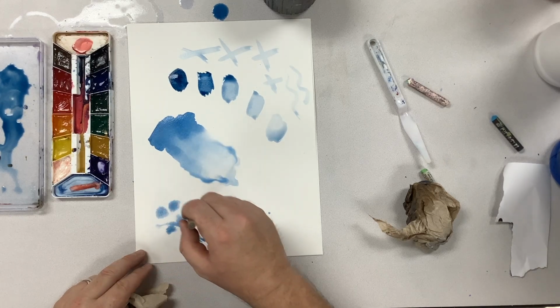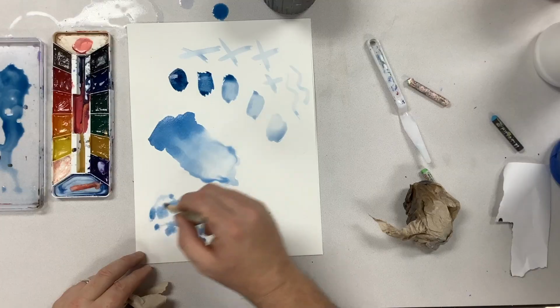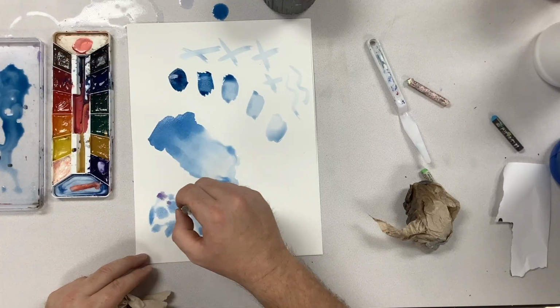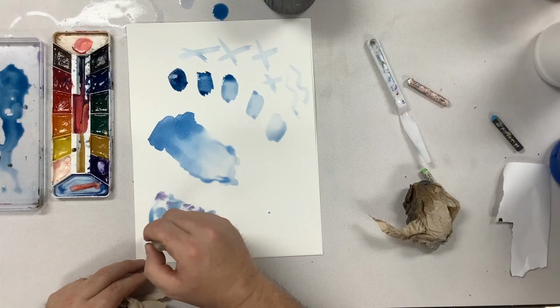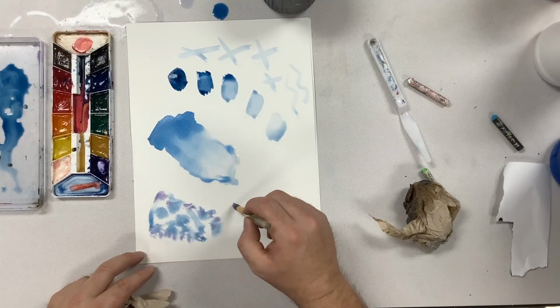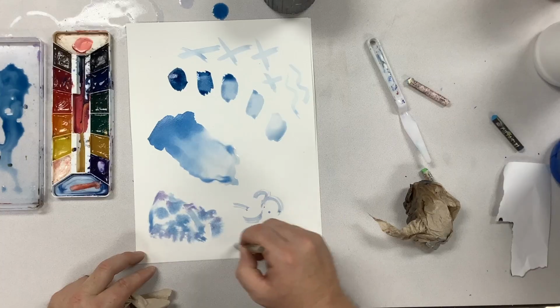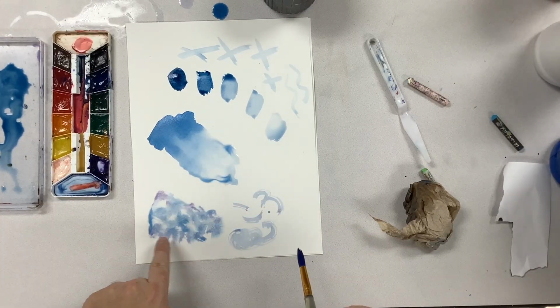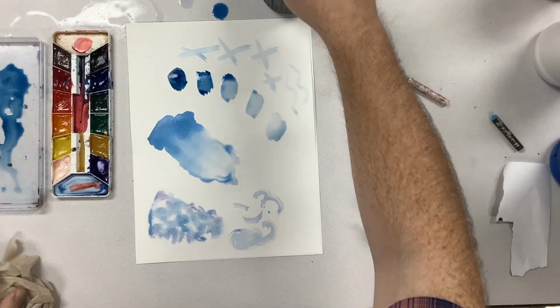You can't do precision painting on a wet surface, but it gets you other really cool looks on a wet surface that you can't get on a dry surface. So like this is a dry surface, and this is a wet surface. So this is wet on wet, and this is wet on dry.